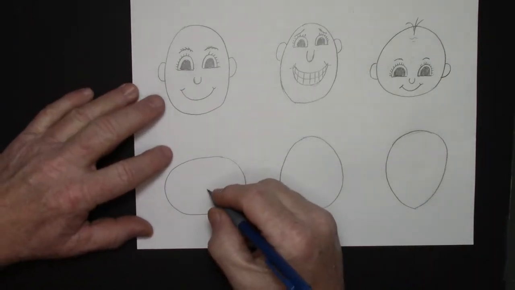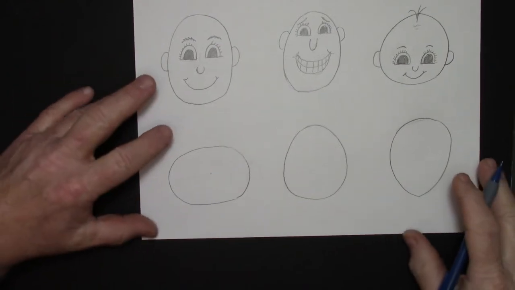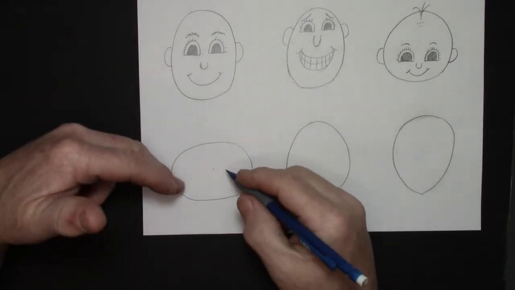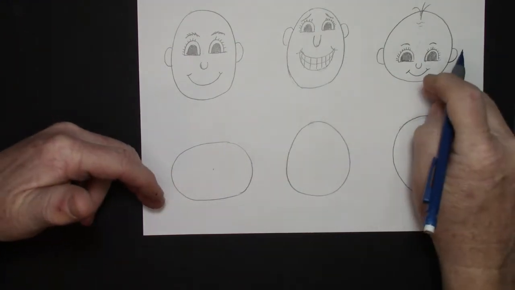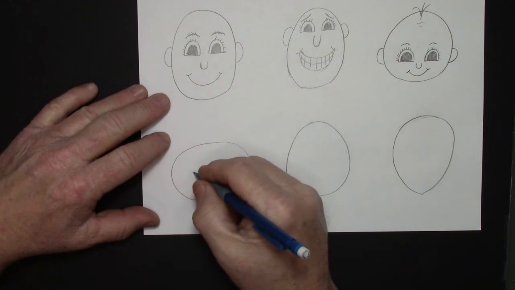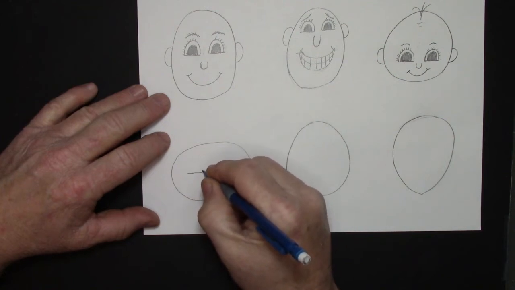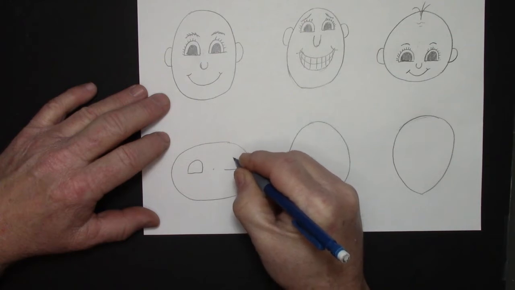Alright, let's go over here. Let's mark the center. Always mark the center. I recommend that you do. And then decide if the eyes are going to go in the middle, which is normal, lower, which is young, or higher, which is cartoon-like. So I'm going to put these eyes in the middle, but I'm going to spread them out a little bit more. I'm putting these a little bit further apart.